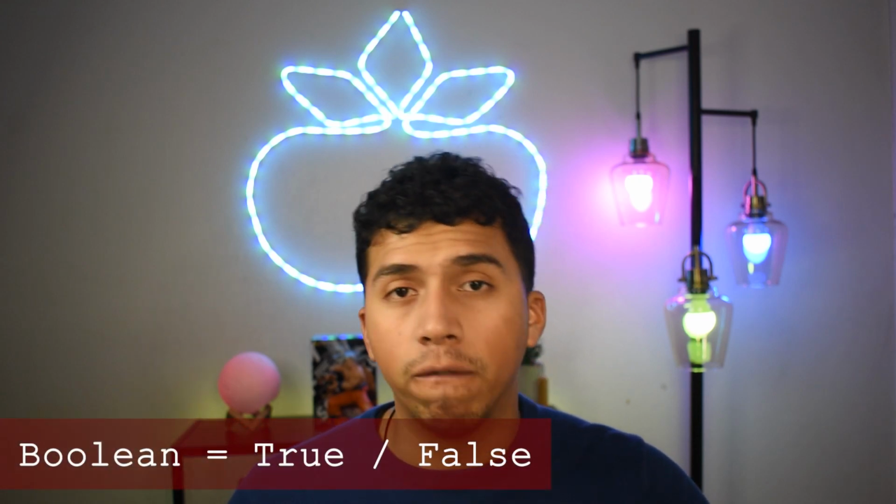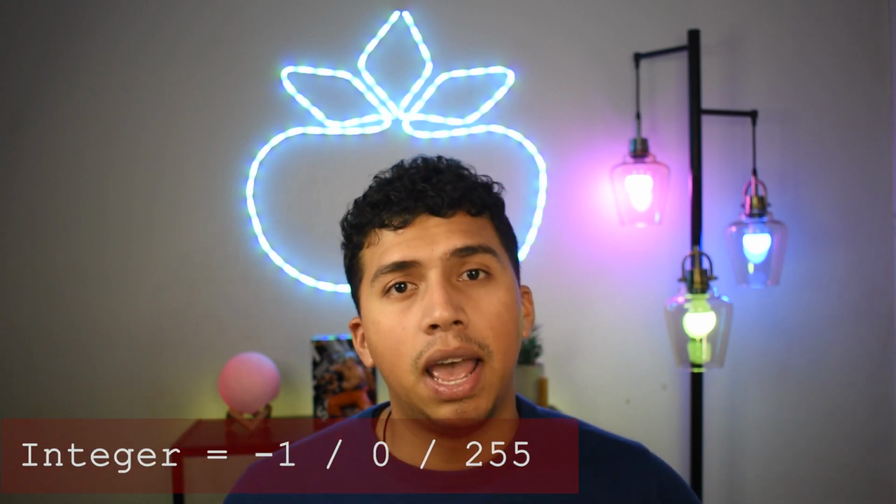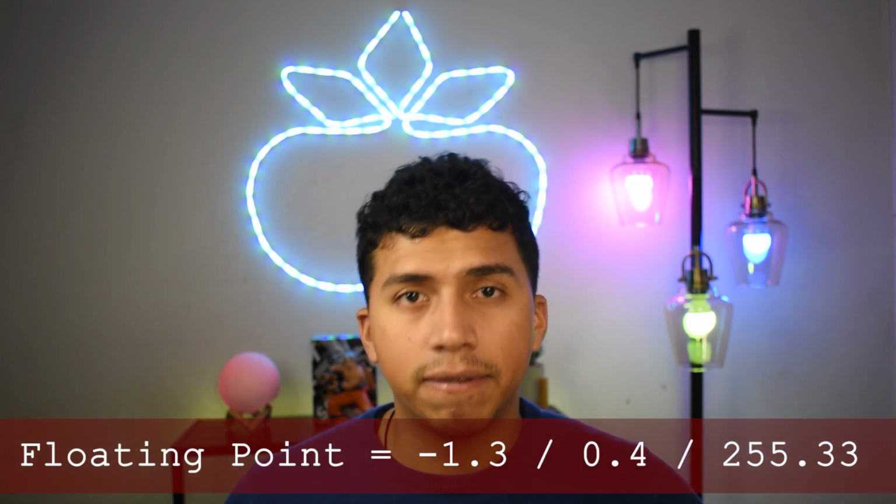All right, so what kind of data types are there? Some of the most common data types are Boolean, which can be a true or a false, a character, which is a single character that can be a letter, a symbol, or a single digit number. By the way, single digit numbers that are characters do not represent the actual value of that number. It's just another character. And there's also integers, which are positive or negative whole numbers, and floating points, which can be a positive or a negative decimal number.